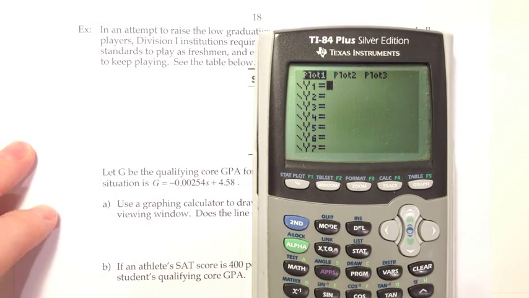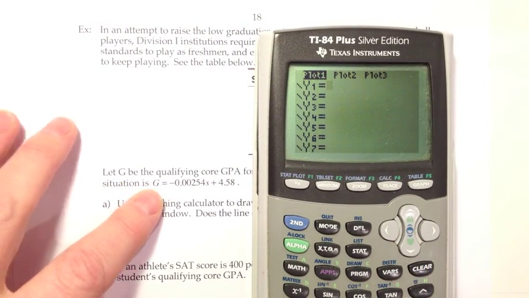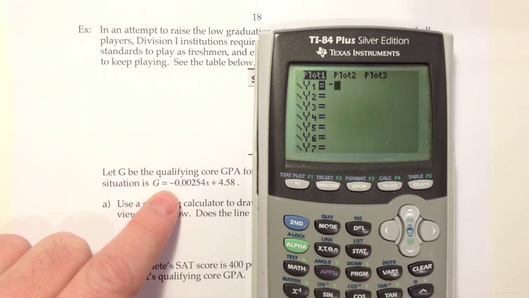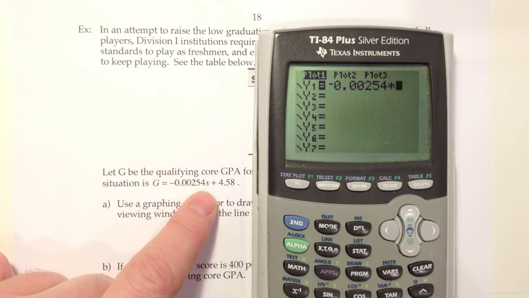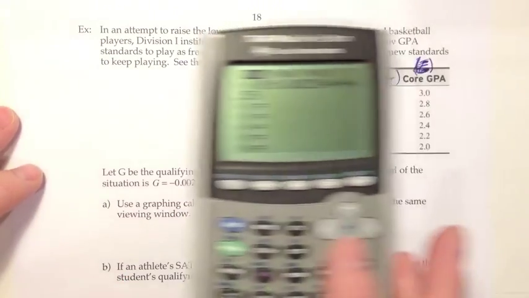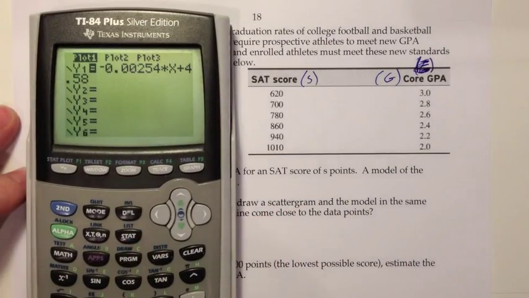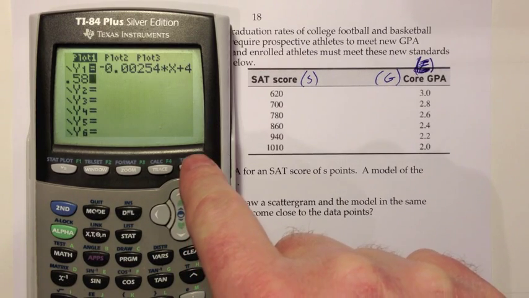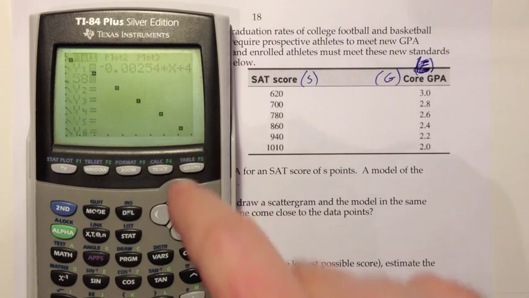So I want to enter in their equation, and instead of g equals, we have y1 equals, and then negative 0.00254 times, it's supposed to be s, but when you're using the graphing calculator you will always use the x as your input variable, and then plus 4.58. So there's our equation. Let me just go ahead and move this back over here again so we can still see the data. And I'm going to hit graph again, and we should see that same plot and this line drawn in, and hopefully it's a good fit.